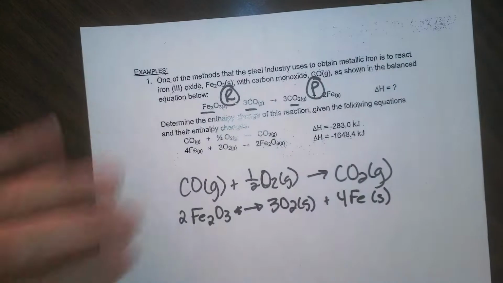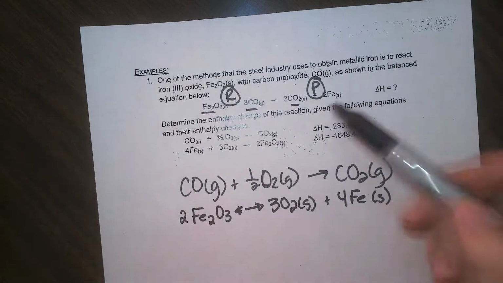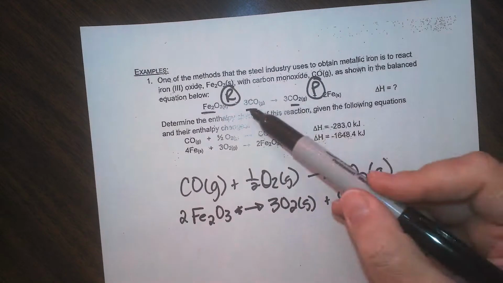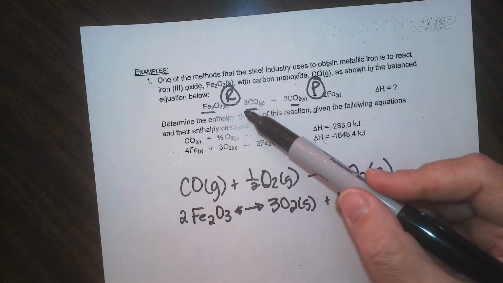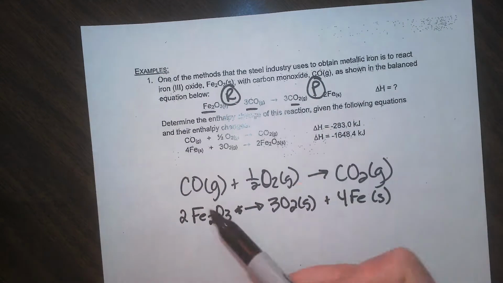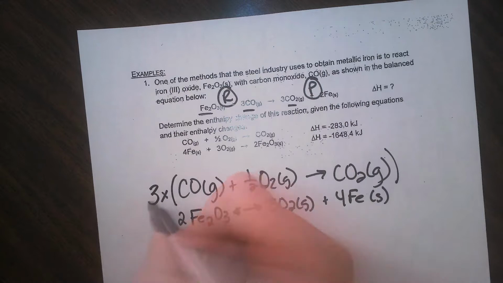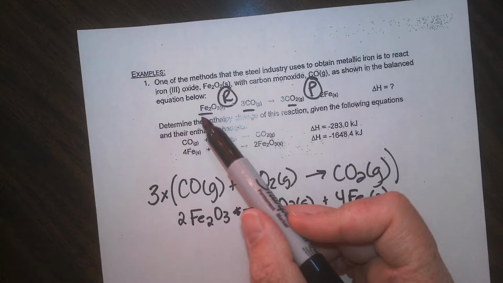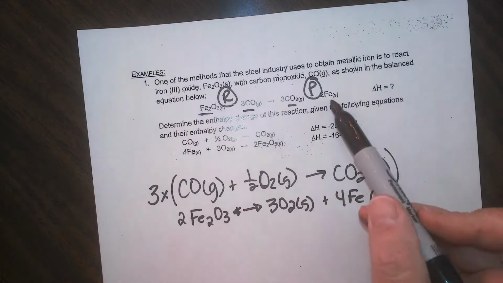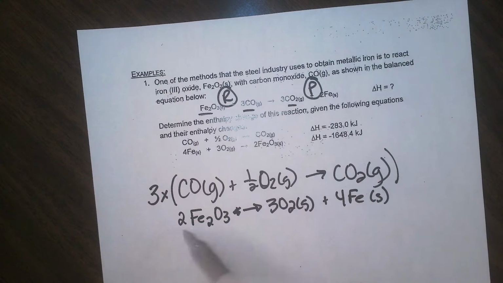Okay? Now I need to look. I need how many COs and how many CO2s? 3. So I need to multiply this entire piece by 3. I need how many iron(III) oxides and how many irons? 1 and 2, but I've got 2 and 4, so what do I have to do?